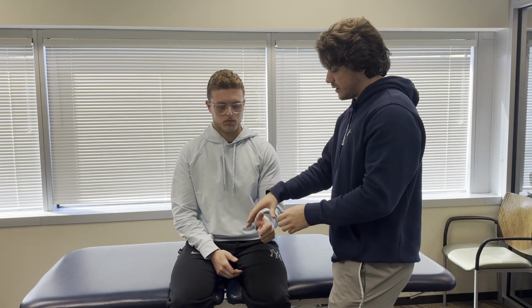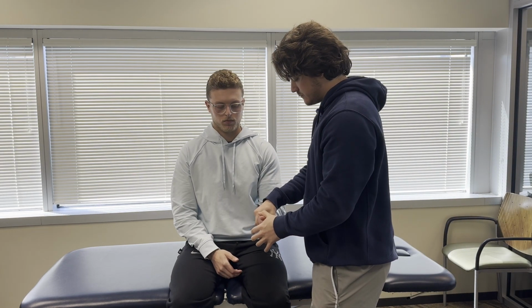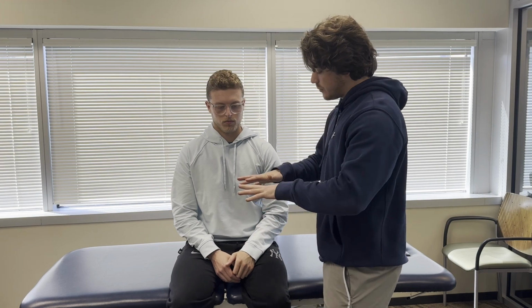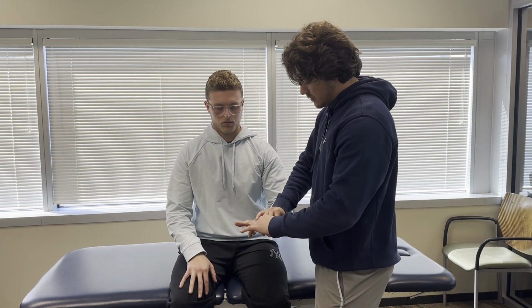Now C8 is going to be thumb extension. So we'll just bring him into that extension here. Just apply pressure here. And then lastly, T1 is going to be finger abduction and adduction. So spread your fingers like this. And first we're going to just bring his fingers together.